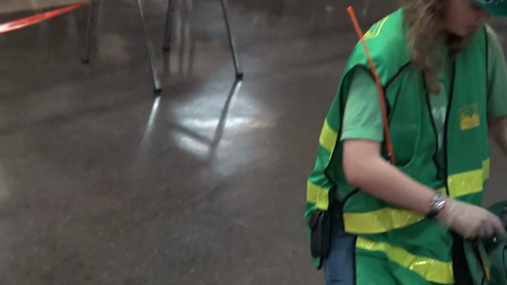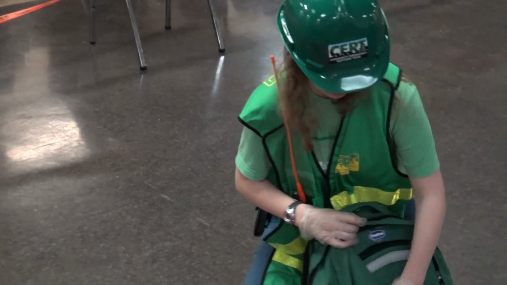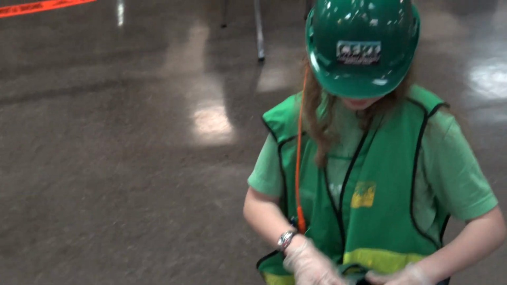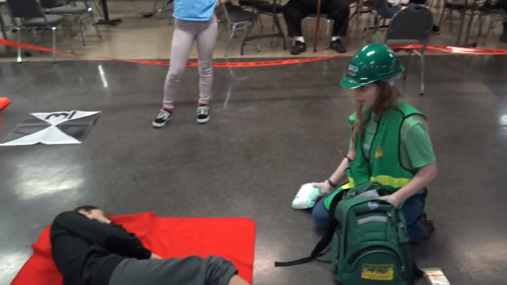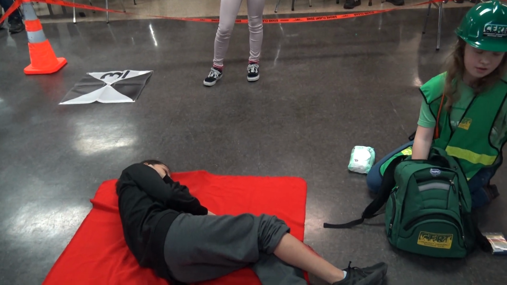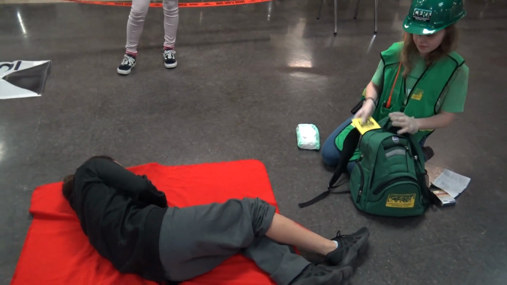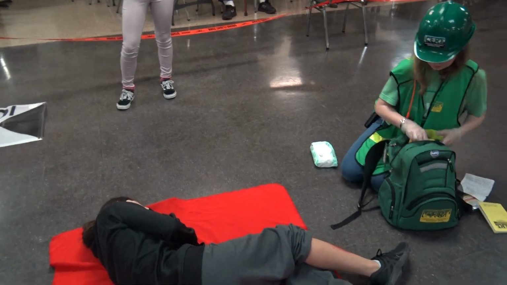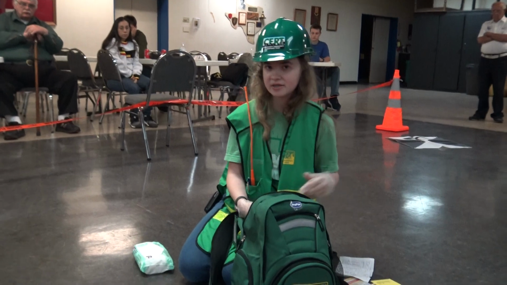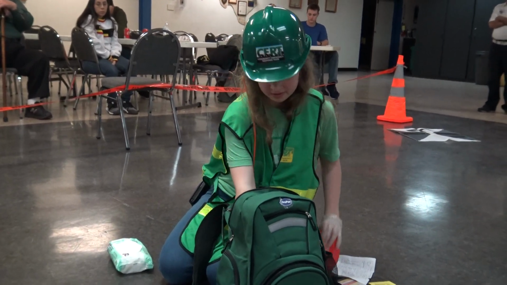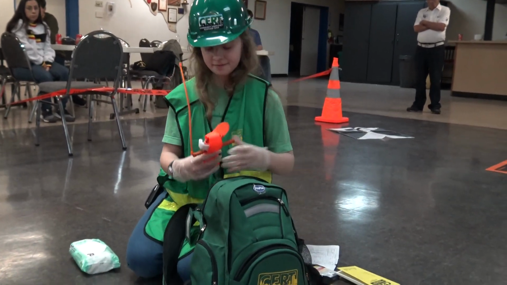Then you get your equipment out. And that's also depending on the emergency. You should have wipes, log sheets of any sort, a logbook, your basically mini manual in case you're in a panic and you forget. Your CPR mask in case they need it.